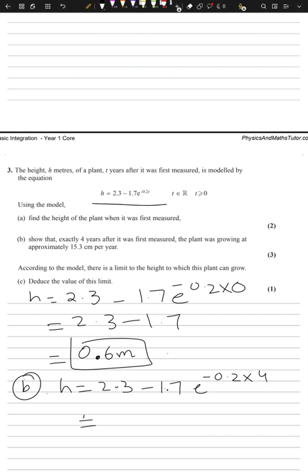Height after 4 years becomes 1.54536 meters. That's the height after 4 years.